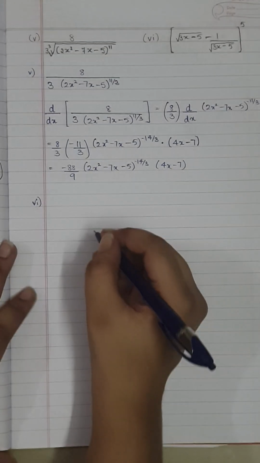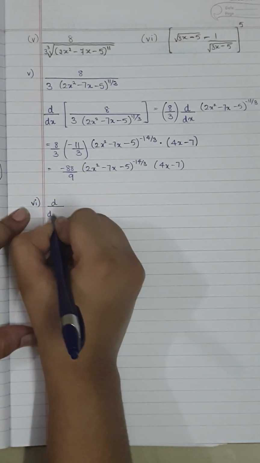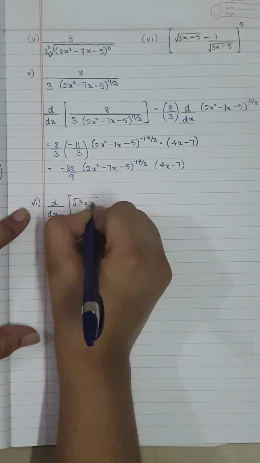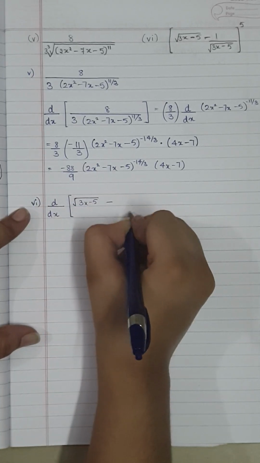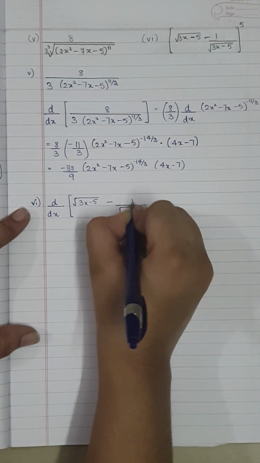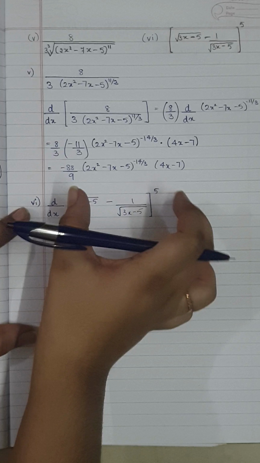and that's going to be very difficult, and there are more chances of you making silly mistakes in that. So right now we can write this as d by dx of under root 3x minus 5 minus 1 upon under root 3x minus 5, the whole to the power 5. So this is your f of x.